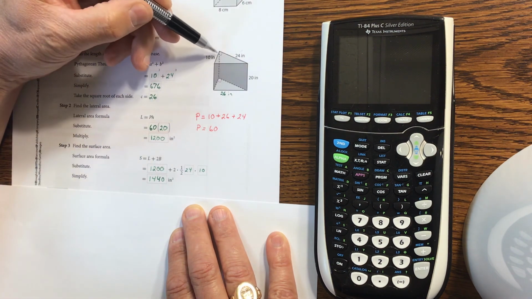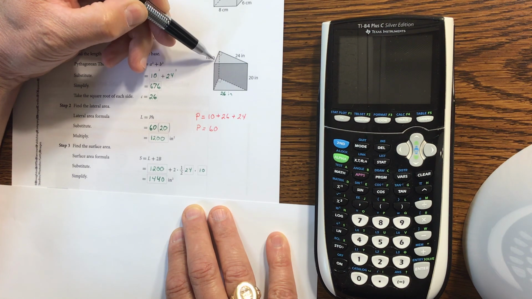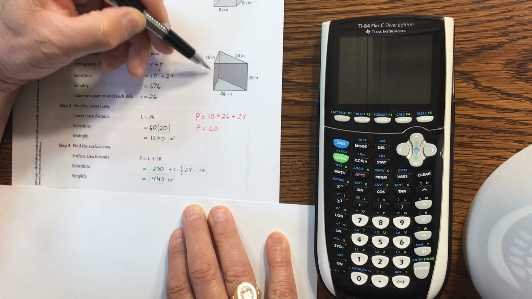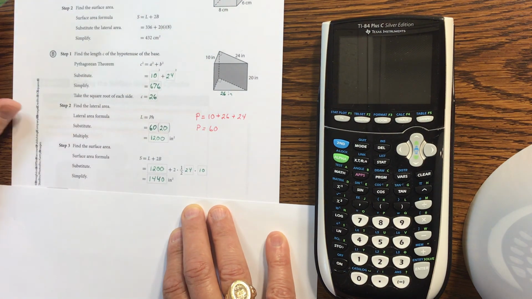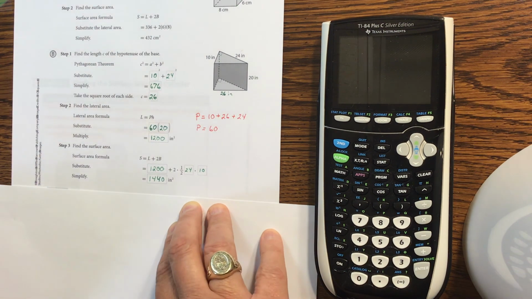Like I'm saying, you could have done it this way too. It does not matter. This back side, we have 10 inches by 20 inches. We can figure out the surface area of that. Then we have these two triangles. So again, you can find the surface area. Okay, this is not a difficult section.